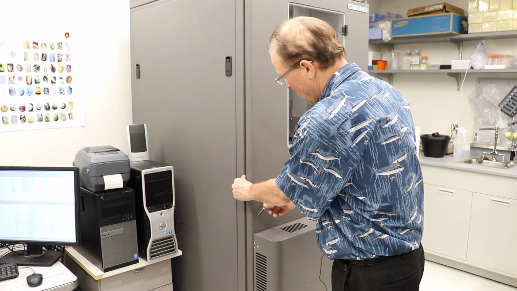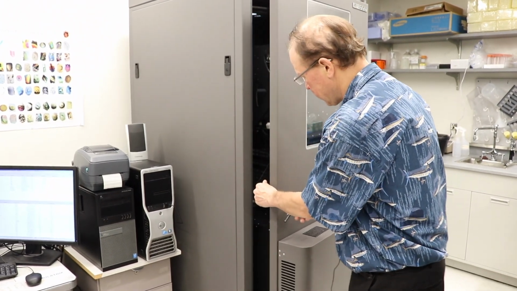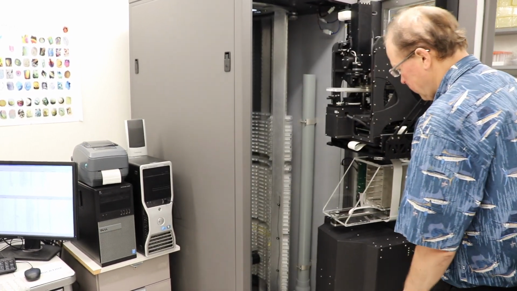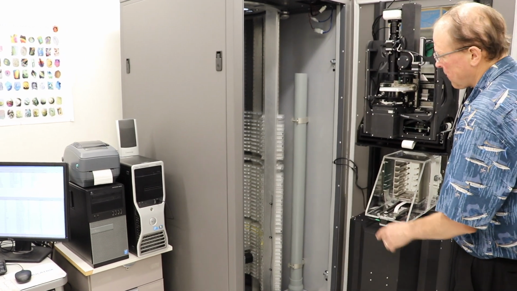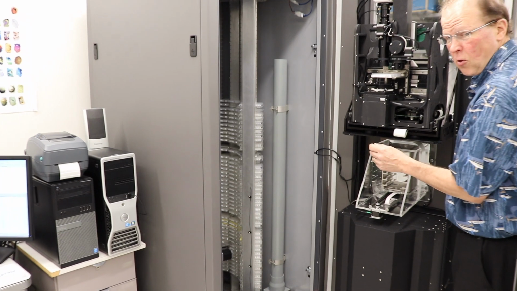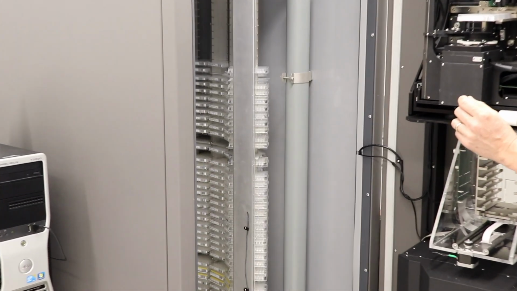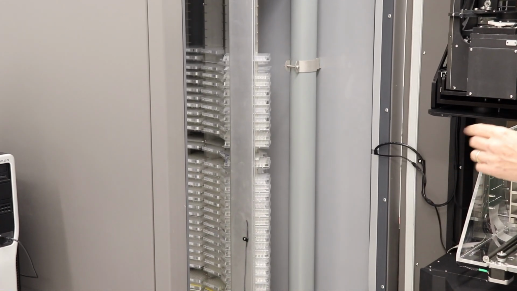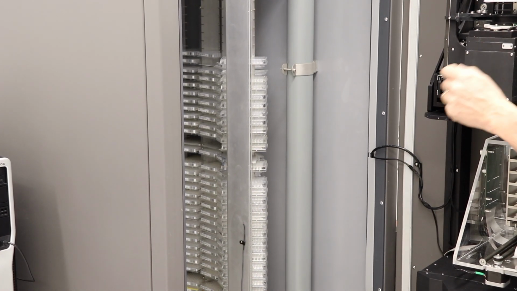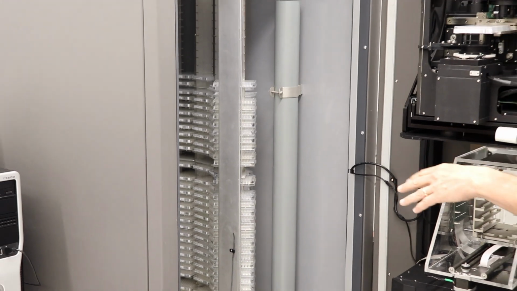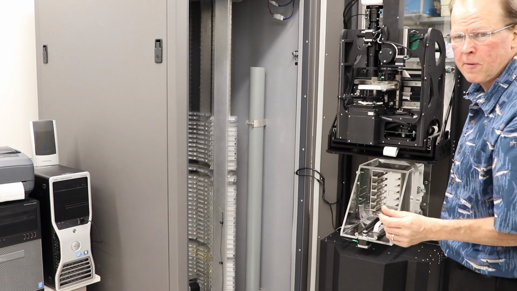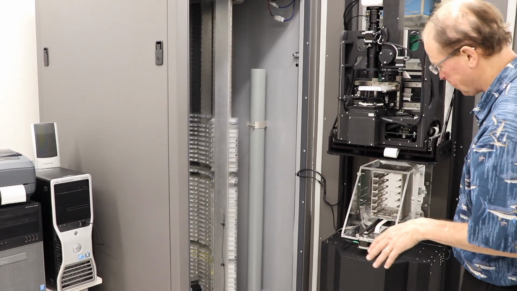So if I open the main door, the first thing we can see is that there's stacks of plates in there. Those are the storage hotels. This particular one can hold up to 1,000 plates. And each plate has a barcode, so the robotic arm and the barcode reader, which is located in the center, is able to locate a particular experiment and move it appropriately.